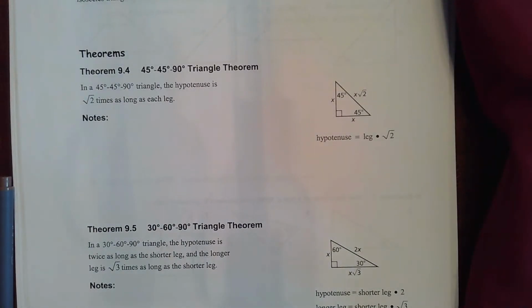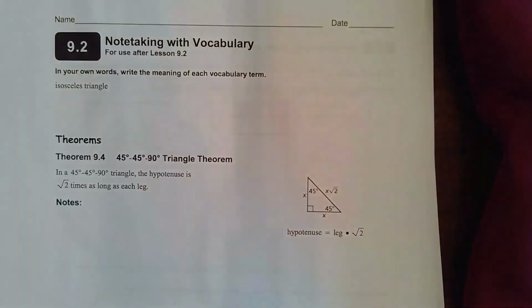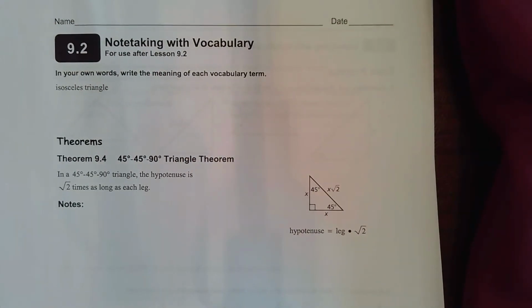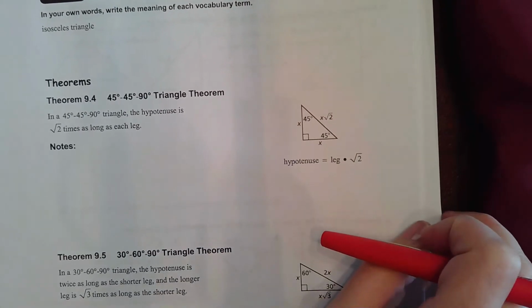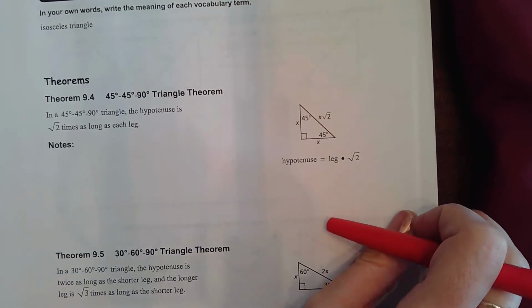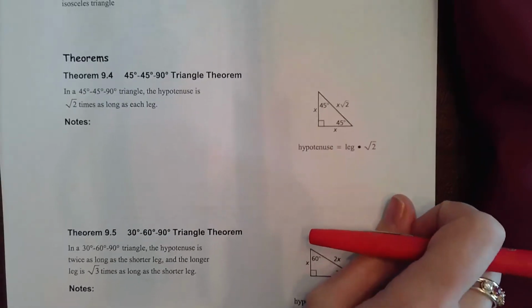We're on lesson 9.2. What we're going to talk about today are some special right triangles. To be honest with you, these are a couple of the relationships you're going to be learning this year that will take you into whether you're going into regular Algebra 2, honors Algebra 2, pre-calc, or honors pre-calc. These kinds of relationships are going to be used every year that we do math. So for the rest of your math career, these relationships will come in handy. So today is kind of an important topic.